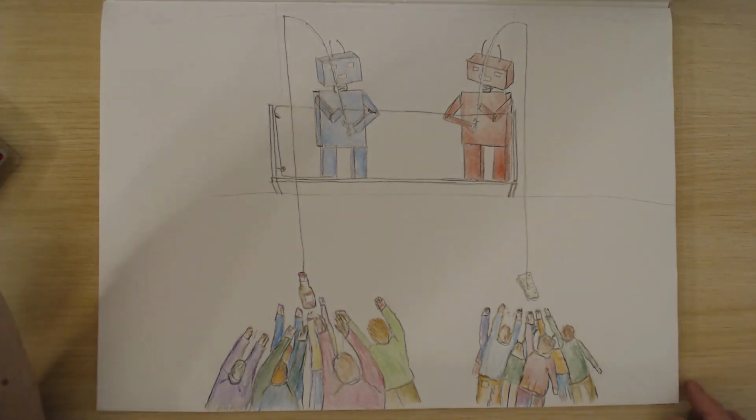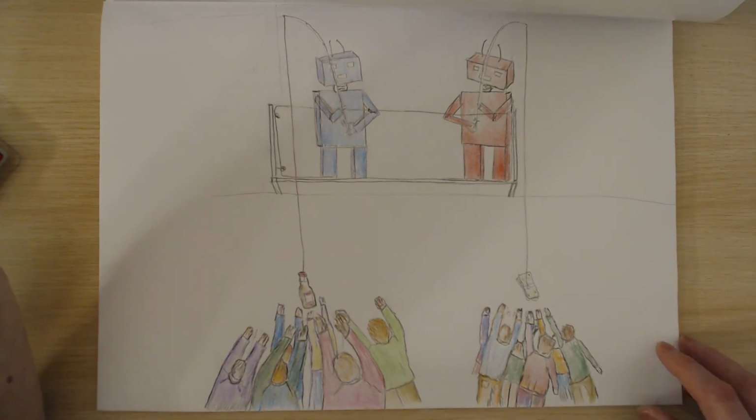I drew that. It's all about how robots these days dangle things and we sort of jump around to buy them.